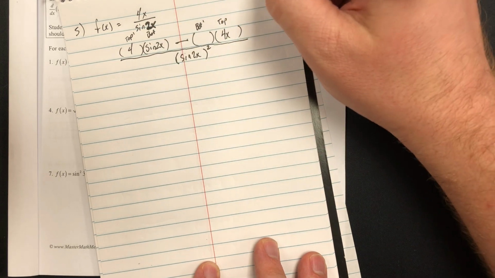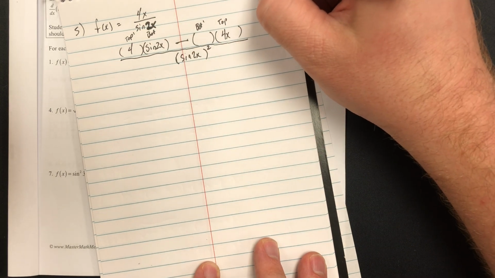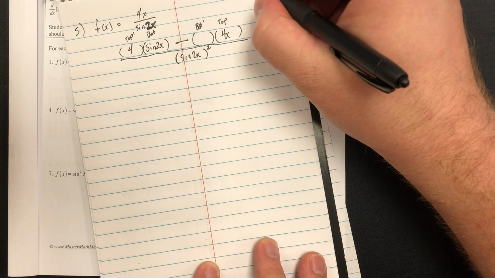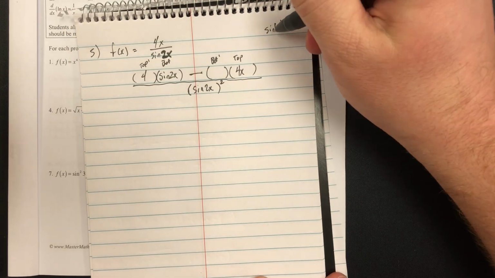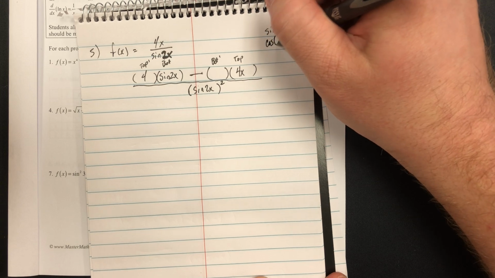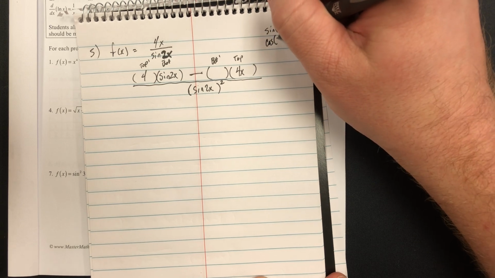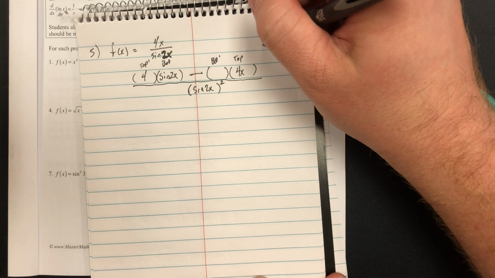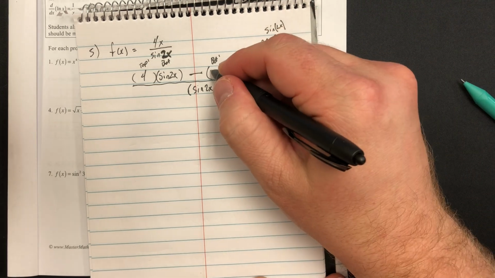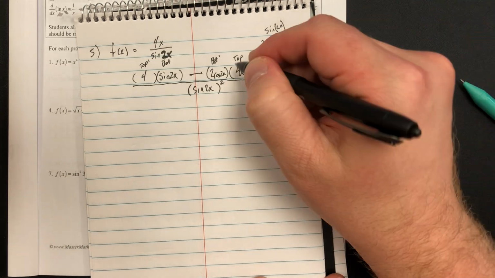But sine of 2x, you might need to handle that on its own real quick. Well, it's sine with stuff in it. What's the derivative of sine normally? Cosine. So the derivative of sine with stuff in it is just cosine with stuff in it, times the derivative of the inside, which is just 2. So 2 pops out. 2 cosine 2x.